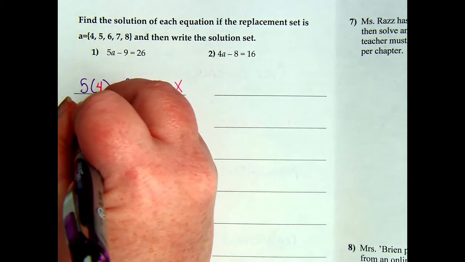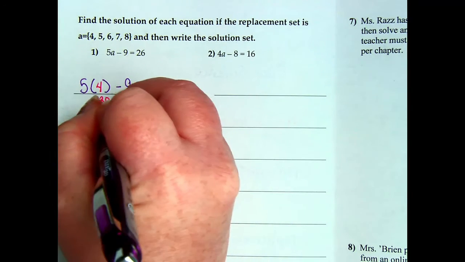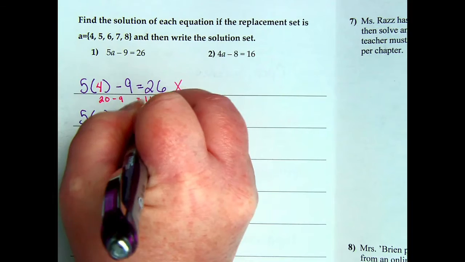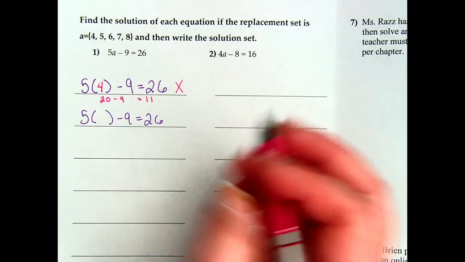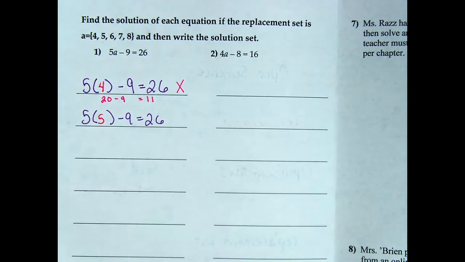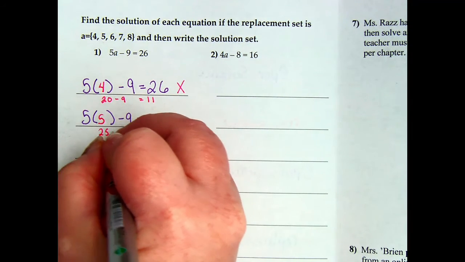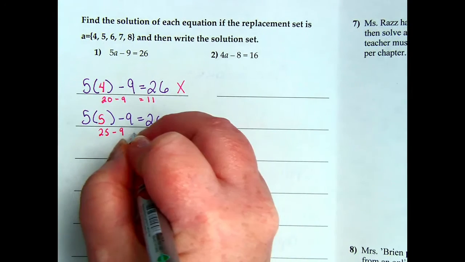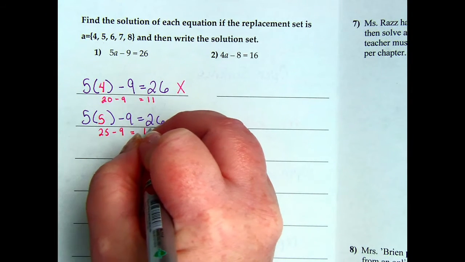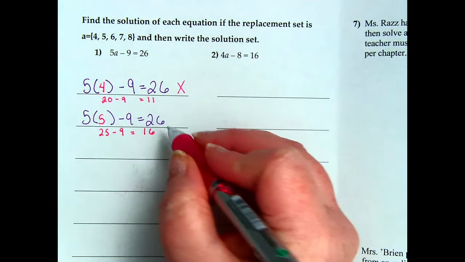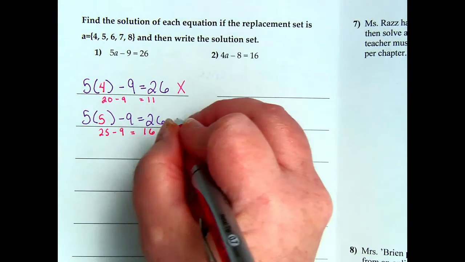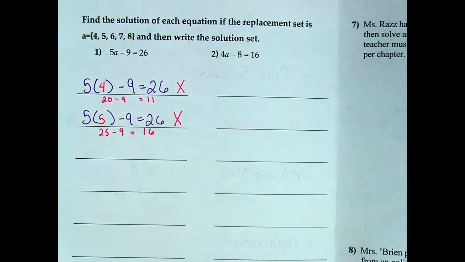And then I am going to repeat the process for the next number in the replacement set, which in this case is 5. And I'm going to solve it again. 5 times 5 is 25. 25 minus 9 is 16. 26 is not equal to 16, so 5 is not a solution.